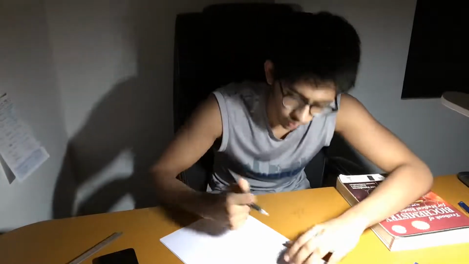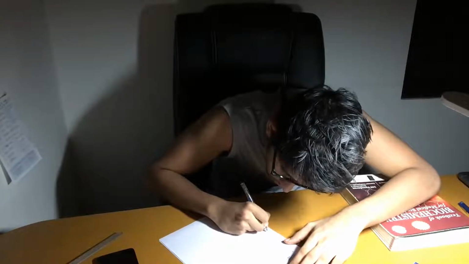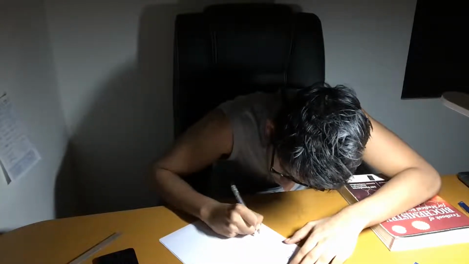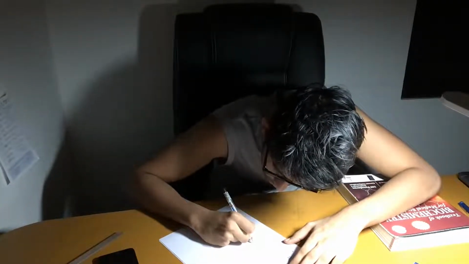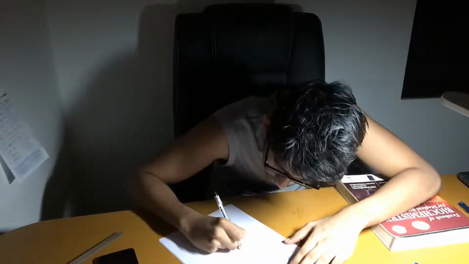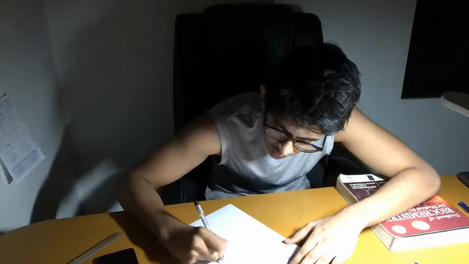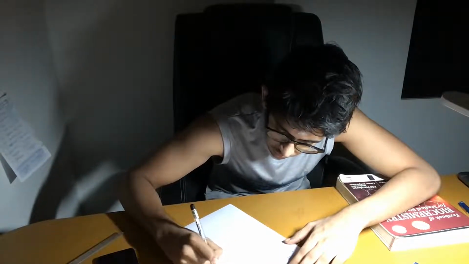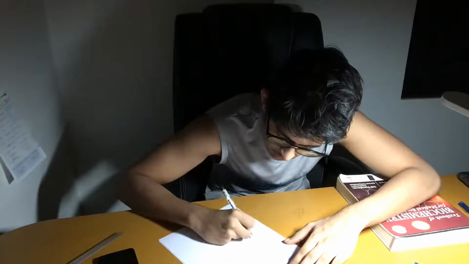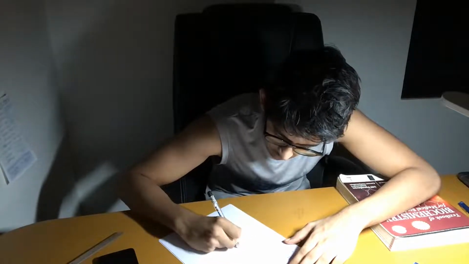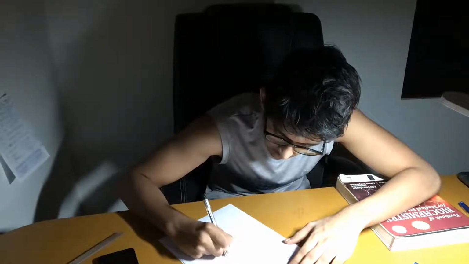Albumin is synthesized by the liver and has a half-life of around 20 days, so it indicates chronic liver damage because of its long half-life. The normal range of serum albumin is 3.5 to 5 gram per deciliter.